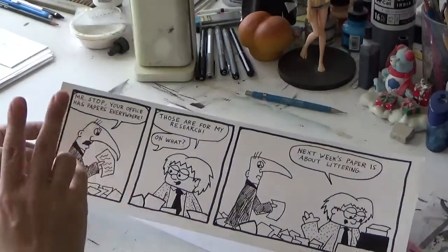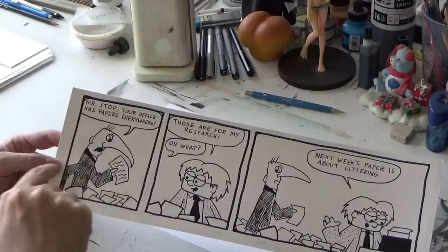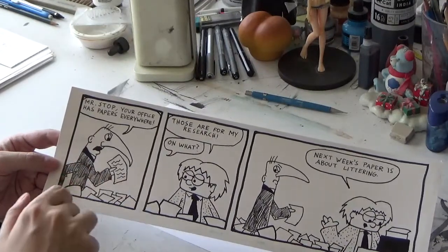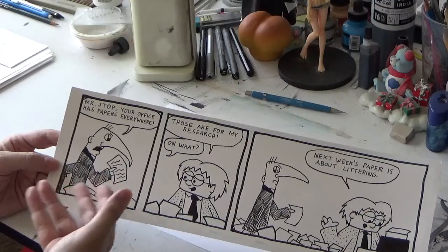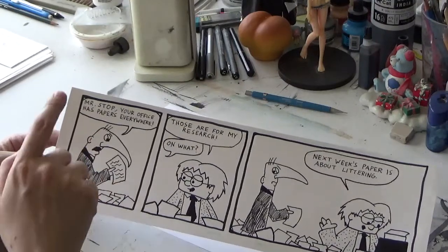Alright, there you have the 3-act structure in place. This first panel, with Rigor Mortis just yelling at Tab Stop about all the big mess in his office. This essentially is the setup.